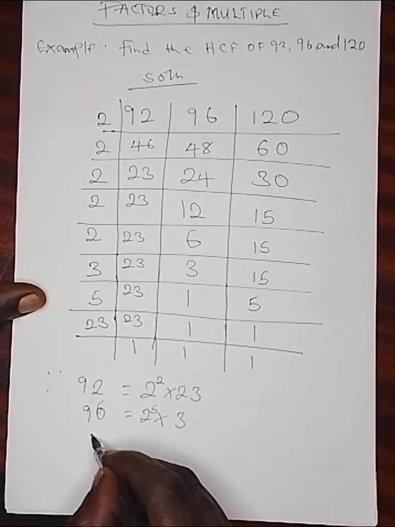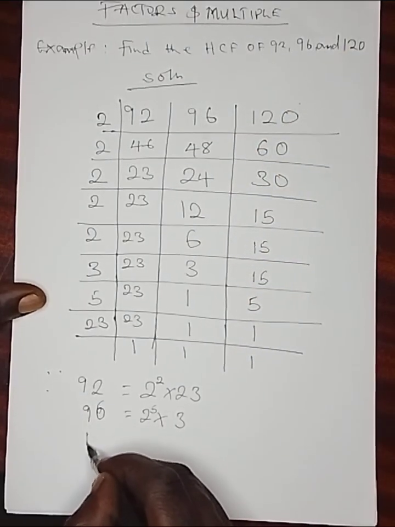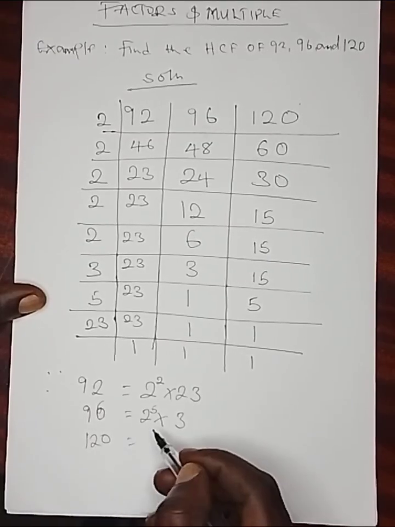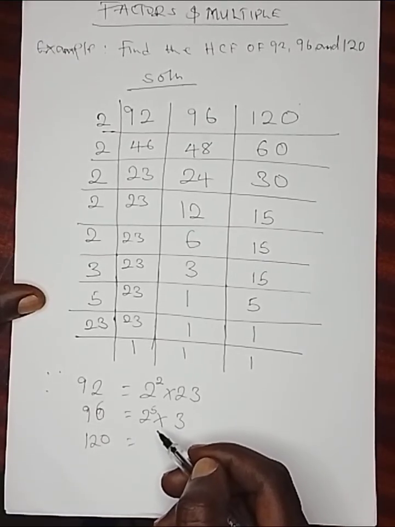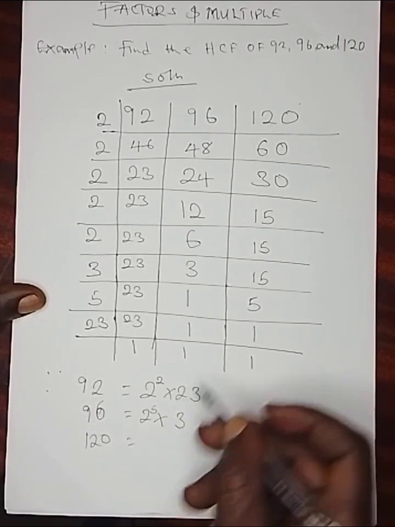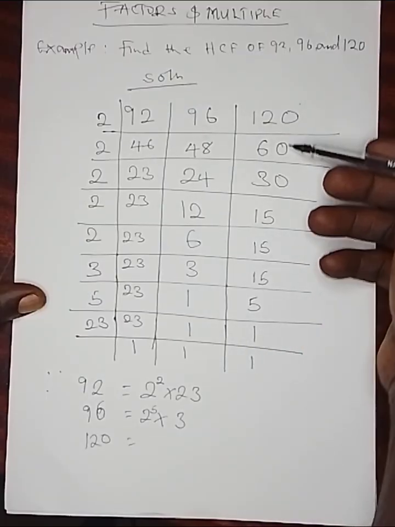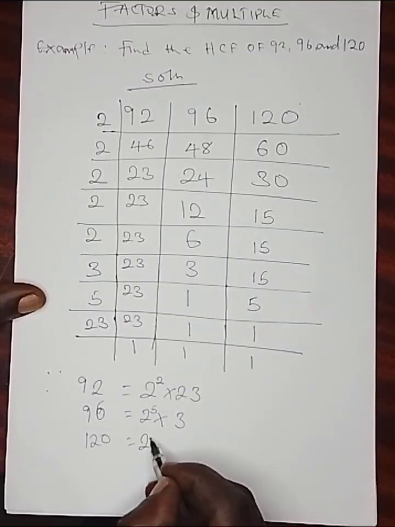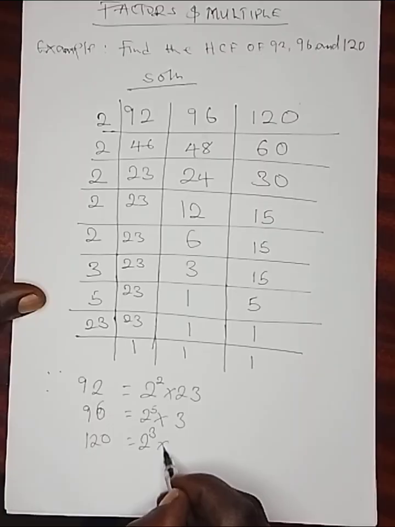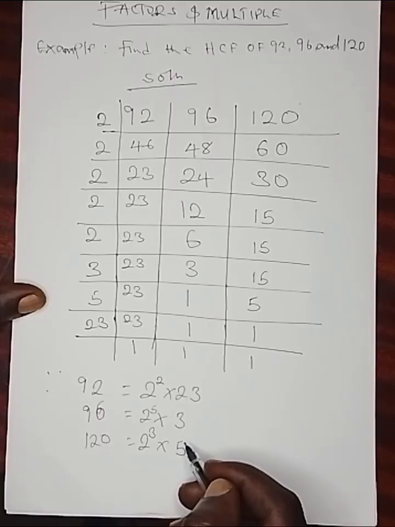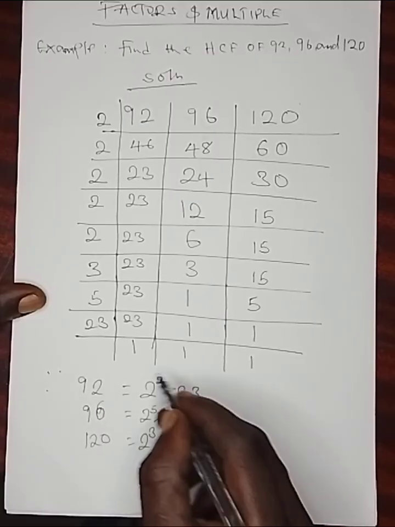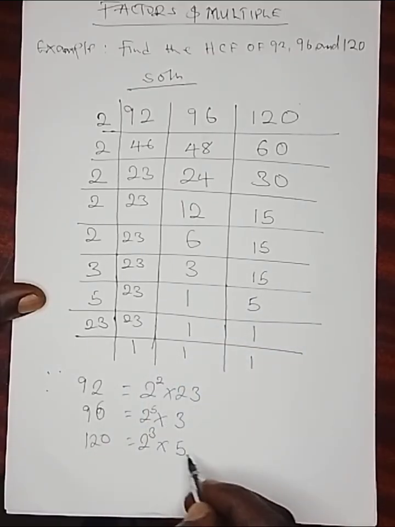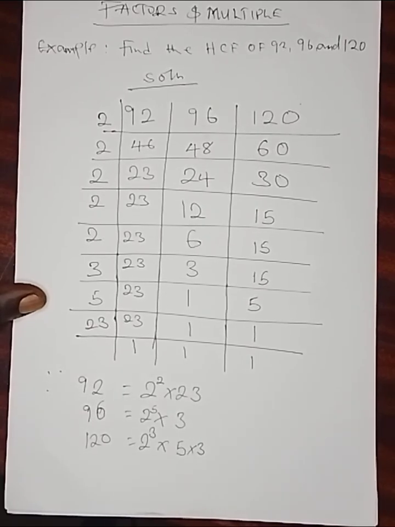Then lastly you have 120. How many times does 2 go into 120? It went only 3 times. This is 1, 2, 3. This is 2 power 3 times 5 times 3. So we went through that.